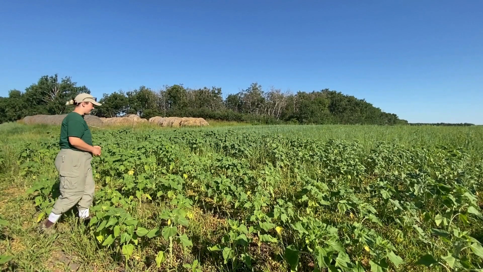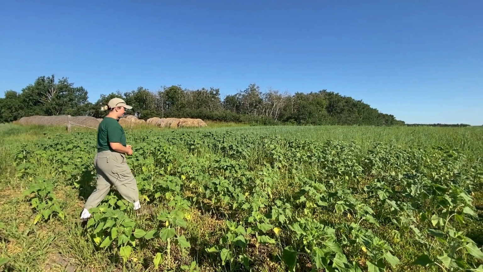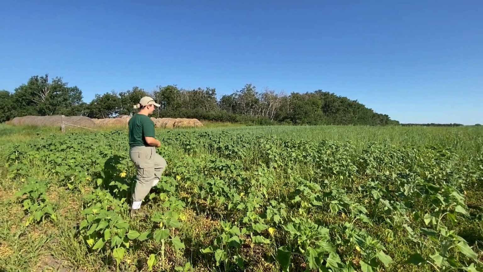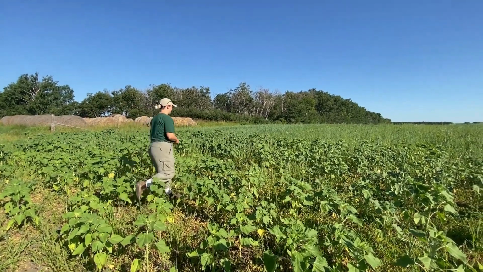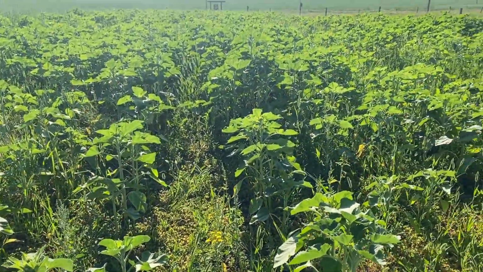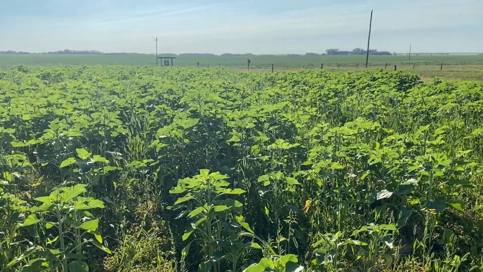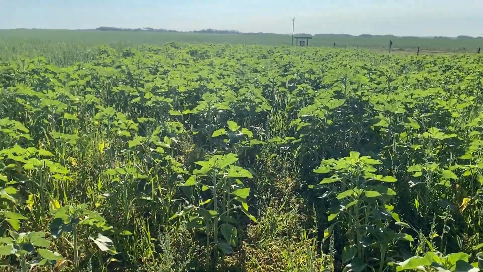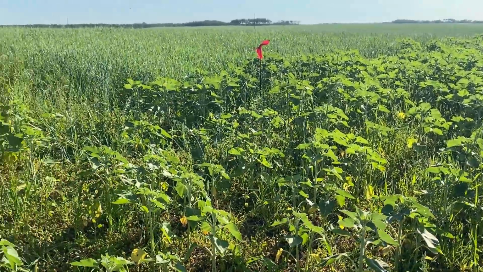I'm going to move across the field in a W path, measuring compaction every 10 steps or so. I'm making sure not to travel in straight lines because compaction often occurs along tractor wheel lines, so I want to make sure I'm not just following a track that isn't representing the whole field.